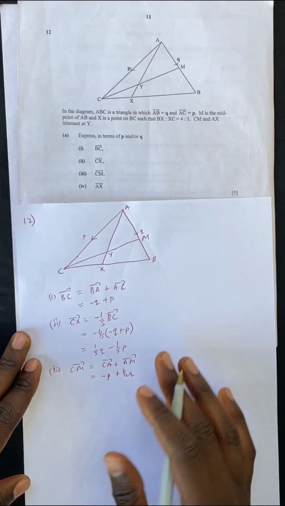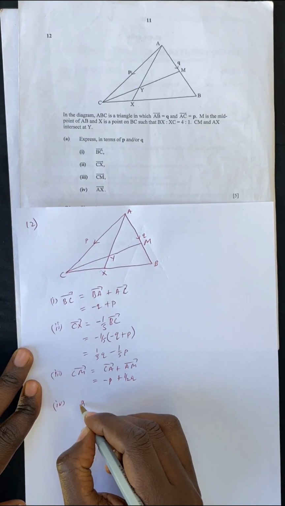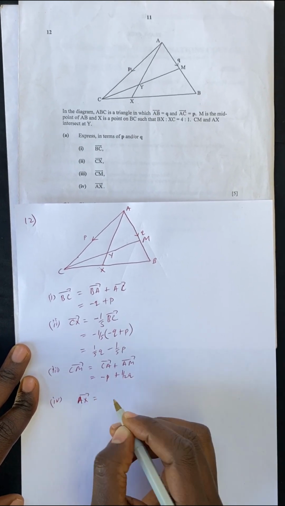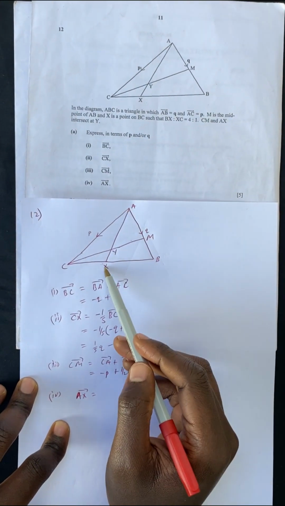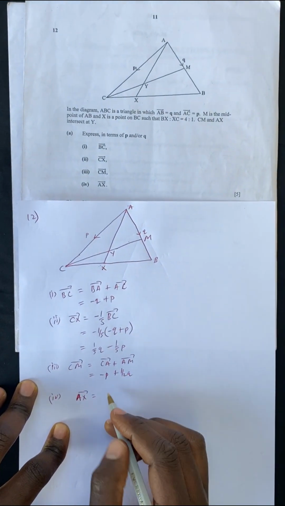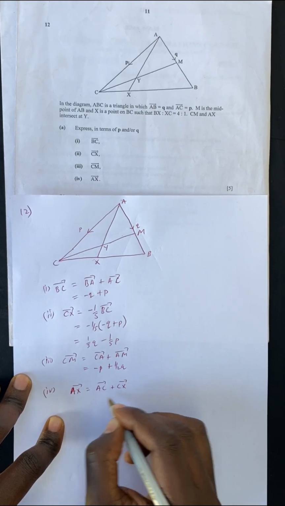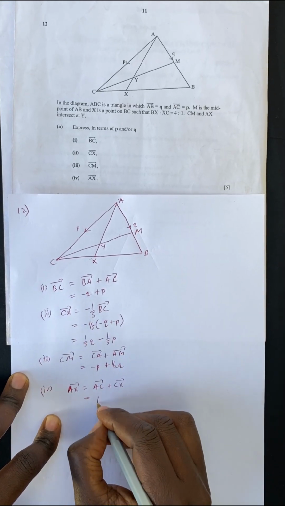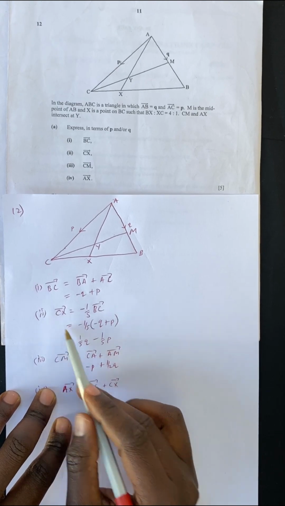And item 4, we want to find AX. So AX is equal to, it's from A to X. So we're going to use AC plus CX. So this is AC plus CX. Our AC, we're already given as P, plus our CX, we already calculated in item 2.